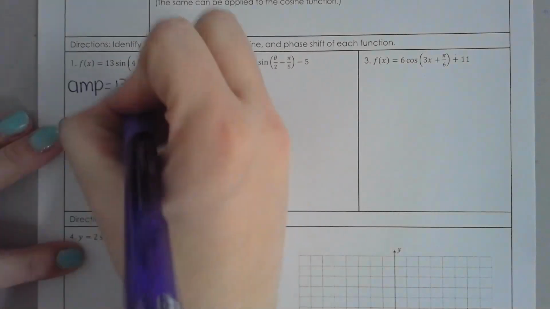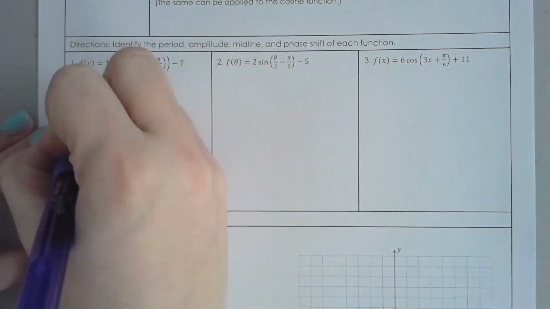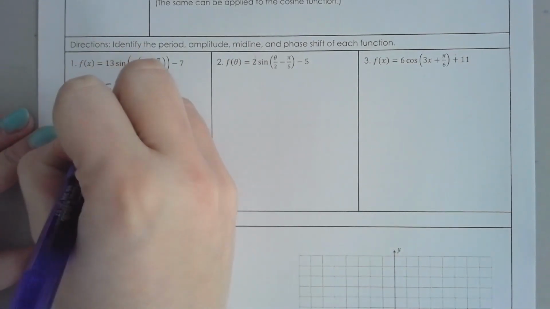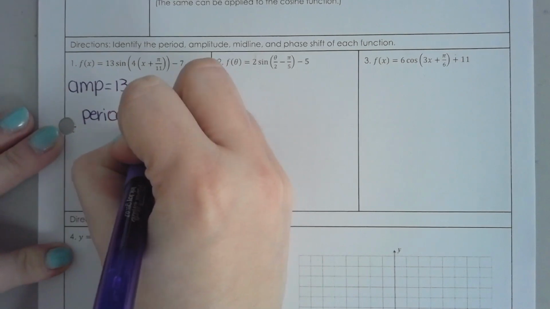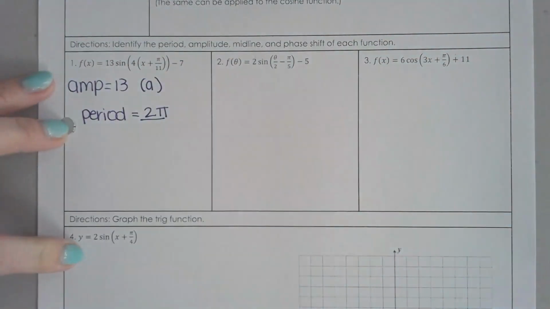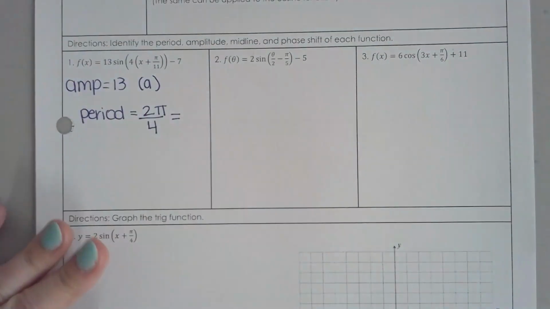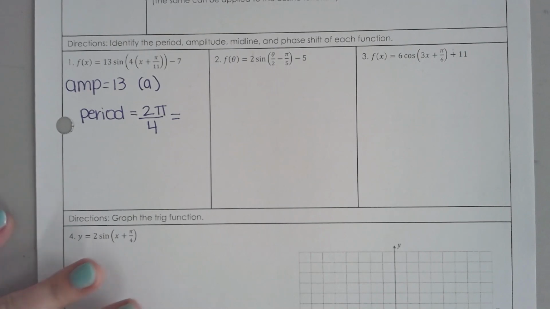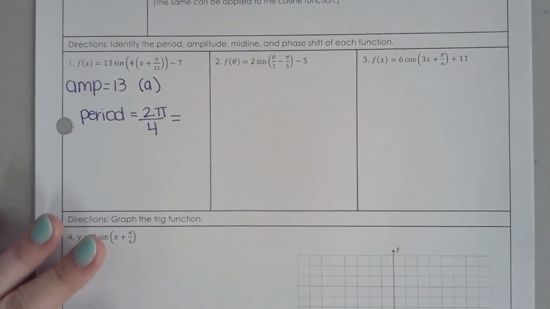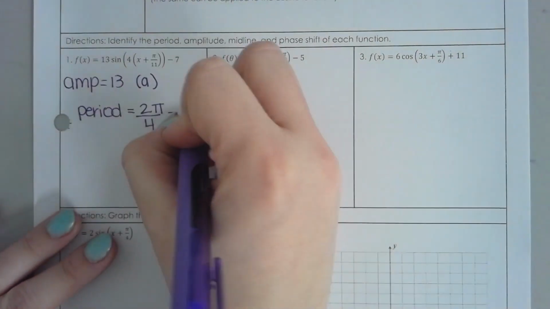All right, so that's A. My period is 2 pi over B, which means it's 2 pi over 4. And if I simplify that, it becomes what? 1/2 pi, or pi over 2 is how you'll see it.